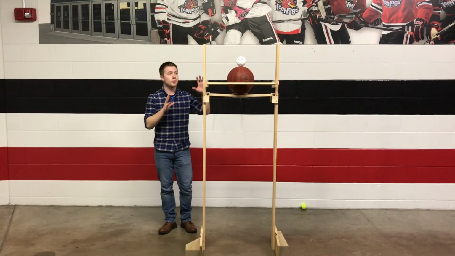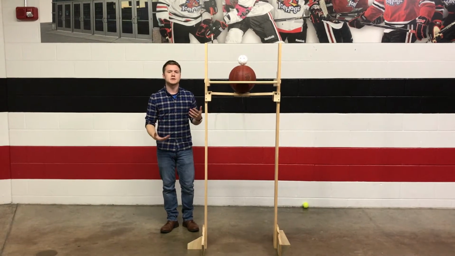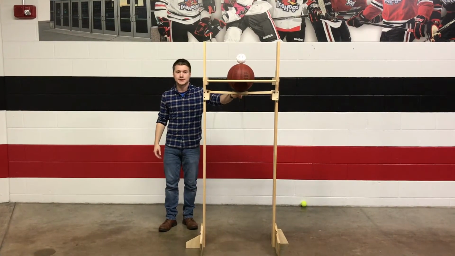Now I'm going to do the same thing with the wiffle ball on top of the basketball. It should give us similar effects to what happens with the tennis ball, just like this.